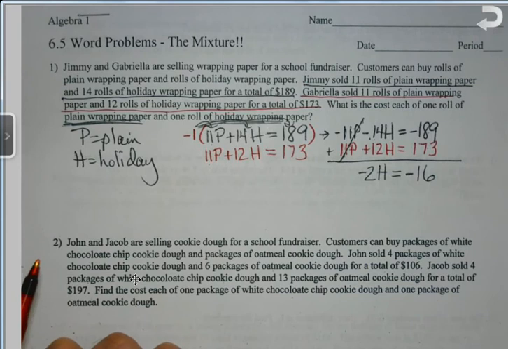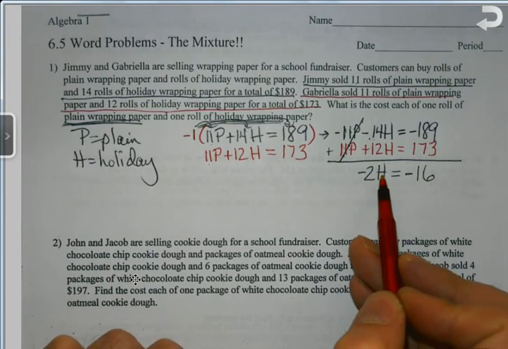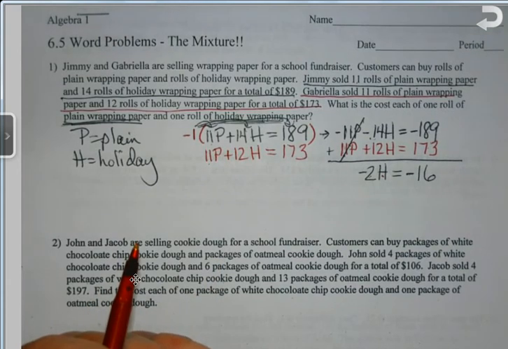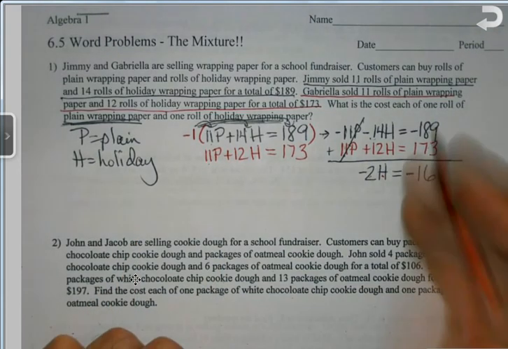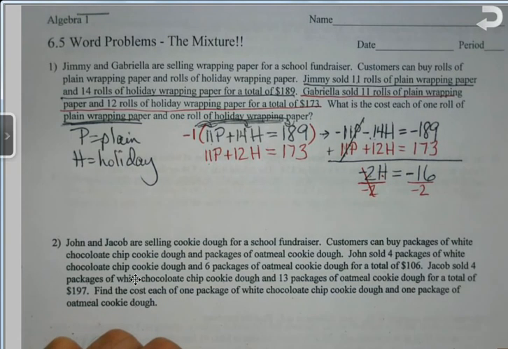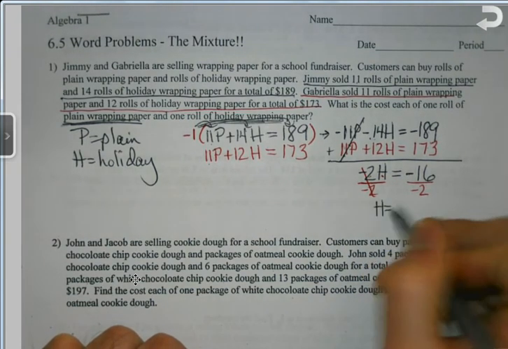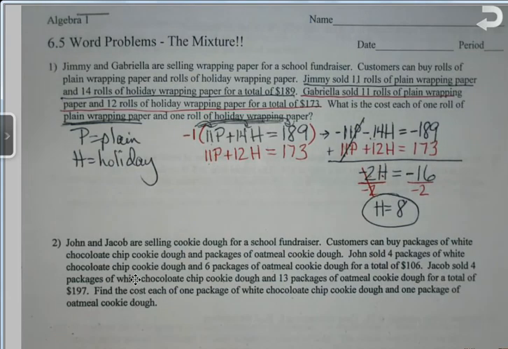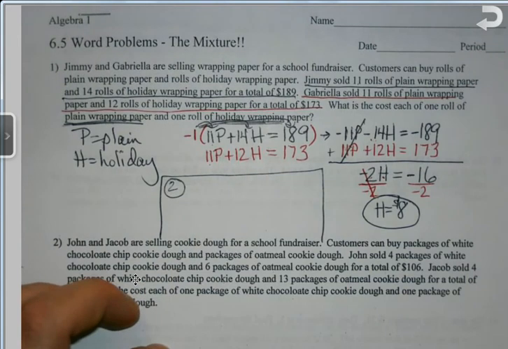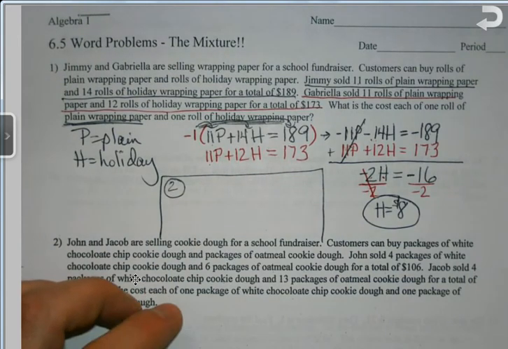And there's one other little thing to watch for here. So to get H alone, since I'm multiplying it by -2, what's the opposite going to be? Divide. So that last step here is always going to be to divide. So it looks like I'm going to have $8 for a roll of holiday. And once I find that, I got one last little part. So I got a second step here. I still got to figure out how much a plain roll costs.